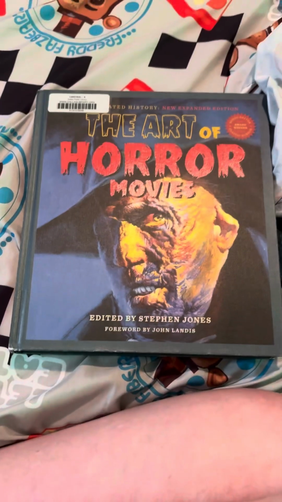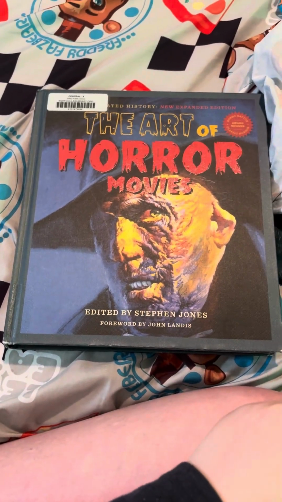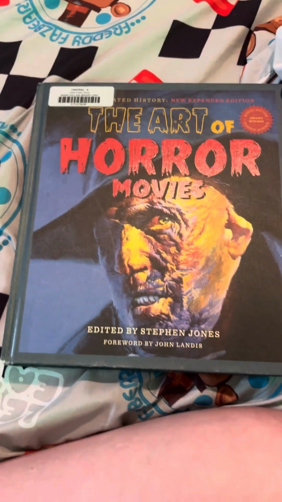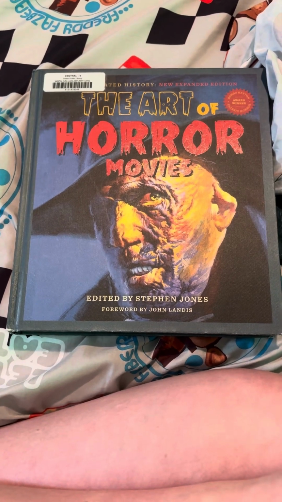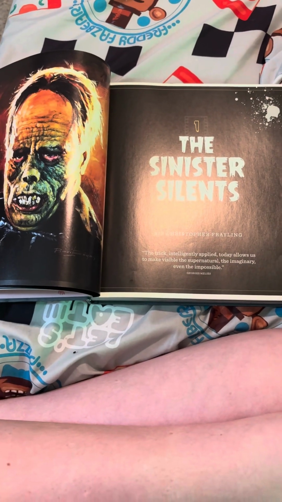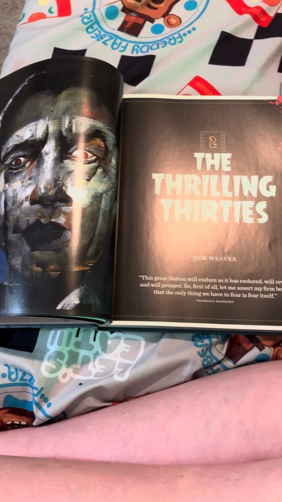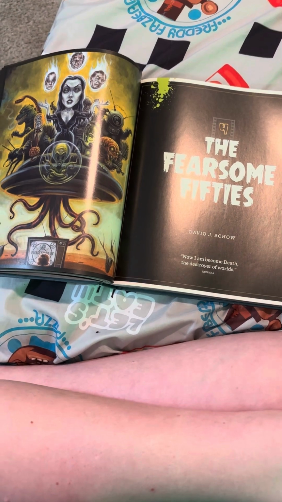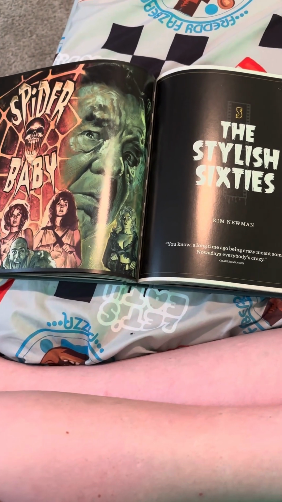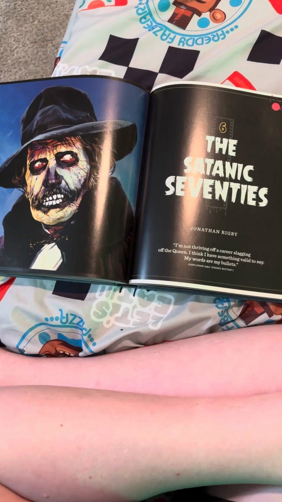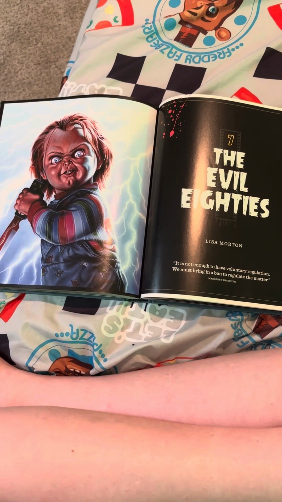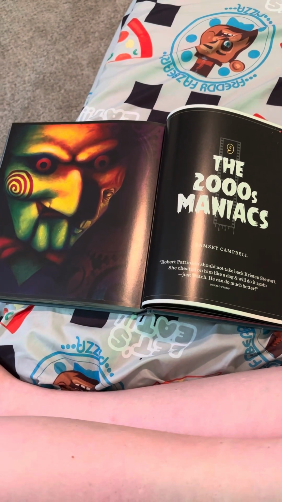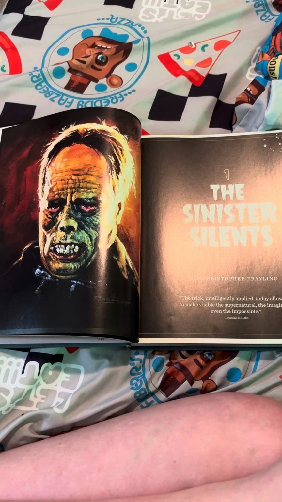Hi guys, today we're going to look at the Art of Horror Movies book by Stephen Jones. There are a few sections we're going to look at: The Sinister Silence, The Thrilling 30s, The Frightening 40s, The Fearsome 50s, The Stylish 60s, The Satanic 70s, my personal favorite page, The Evil 80s, The Nasty 90s, and finally the 2000s Maniacs. Well then, let's start off with The Sinister Silence.